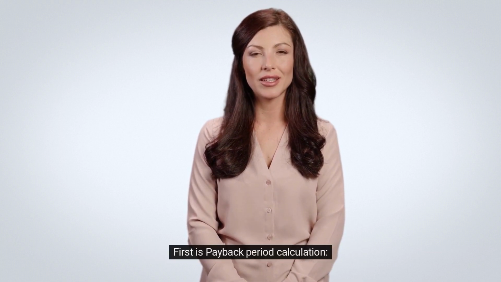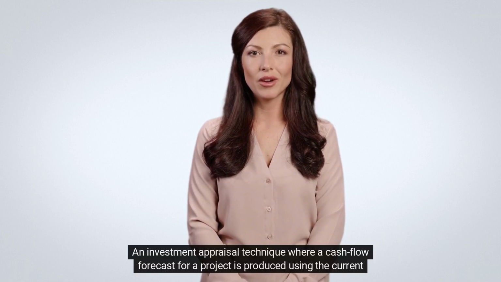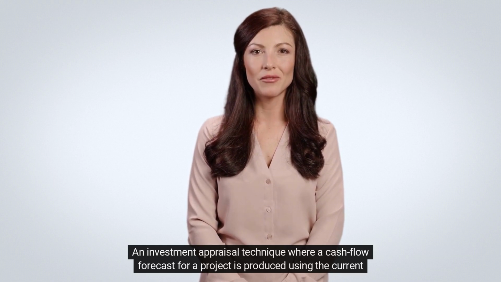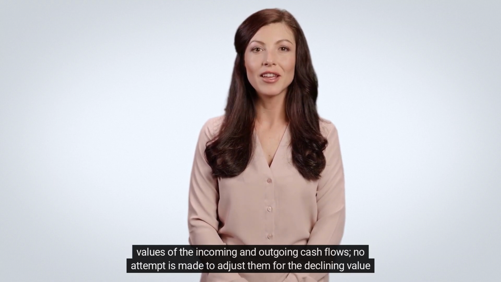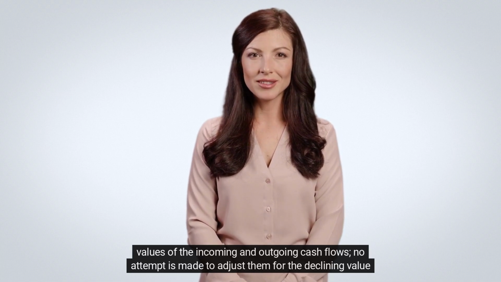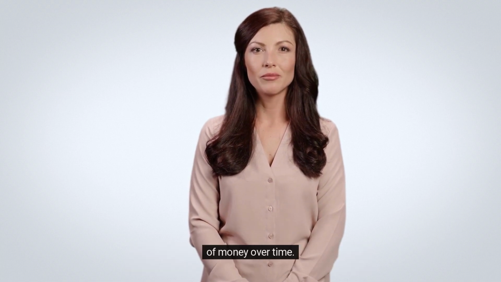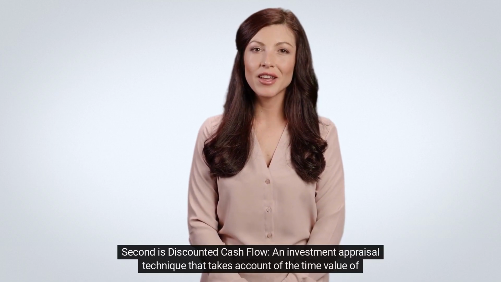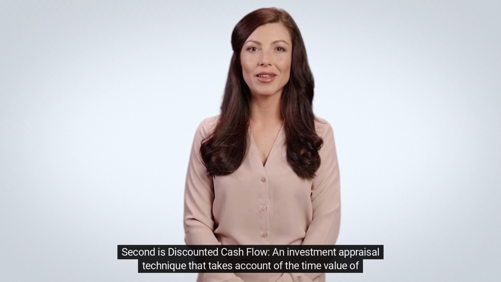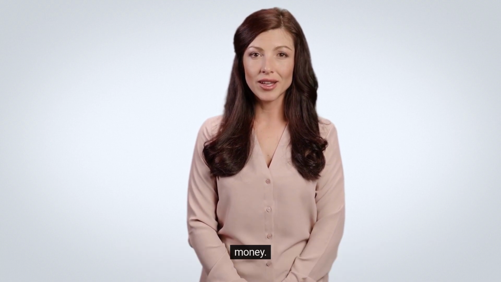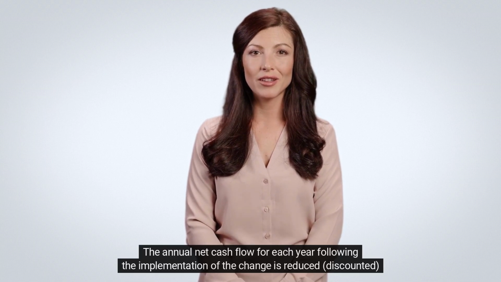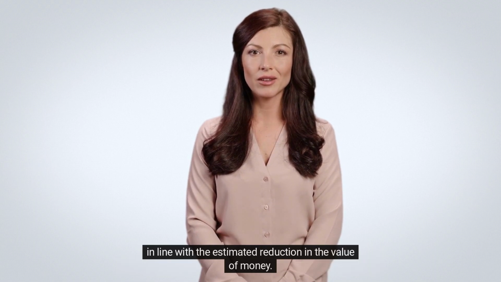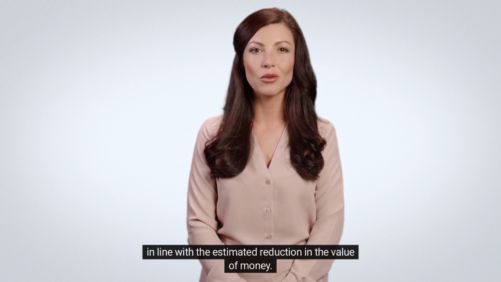First is payback period calculation, an investment appraisal technique where a cash flow forecast for a project is produced using the current values of the incoming and outgoing cash flows. No attempt is made to adjust them for the declining value of money over time, also known as break-even. Second is discounted cash flow, an investment appraisal technique that takes account of the time value of money, the annual net cash flow for each year following the implementation of the change is reduced, discounted, in line with the estimated reduction in the value of money.